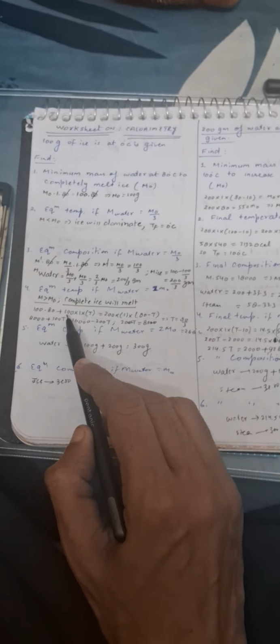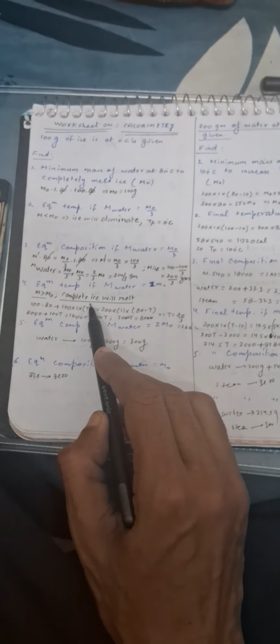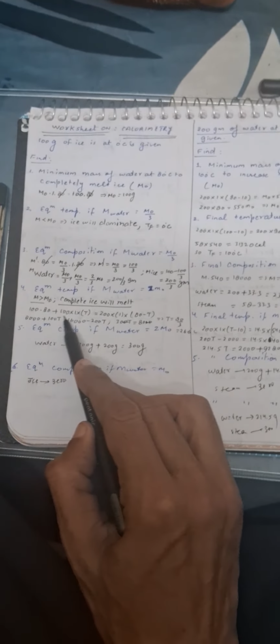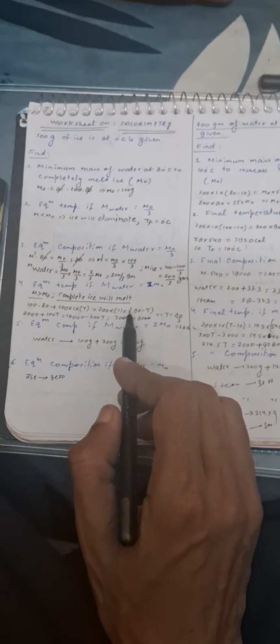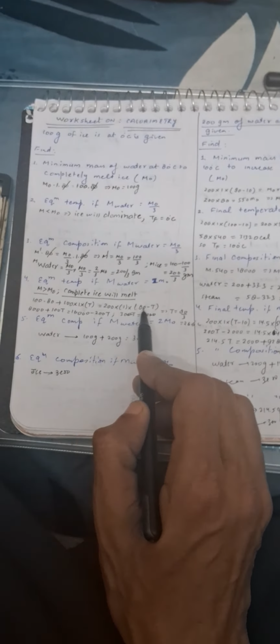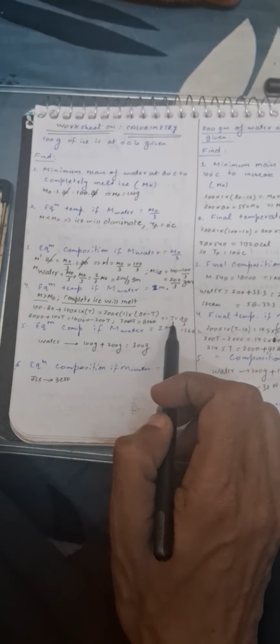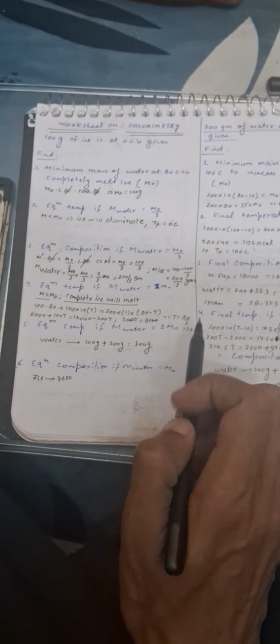So for the ice, this energy will be needed for melting it, plus m s delta T, which is the heat required to increase the temperature by T. So the total heat absorbed by ice will be this. Now we calculate the heat supplied by water, which will be 200 into 1 into 80 minus T. And after all the calculations, T comes out to be 80 by 3, which is 26.6 degrees centigrade.